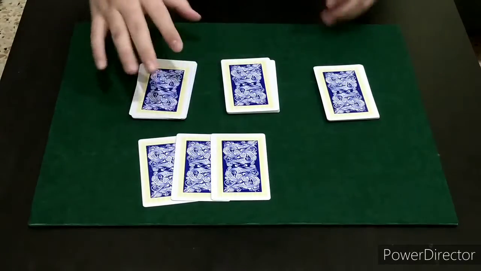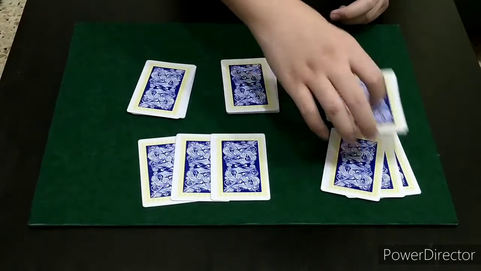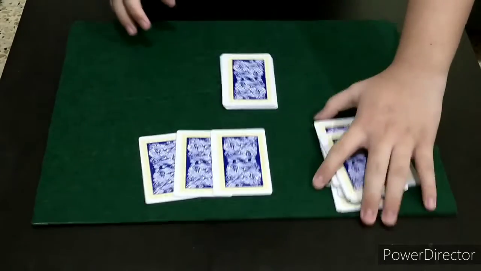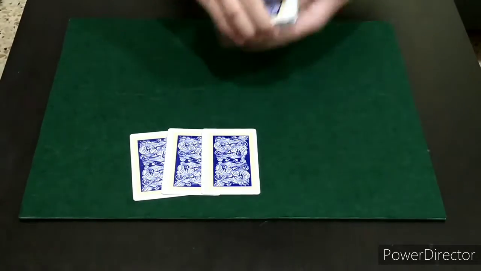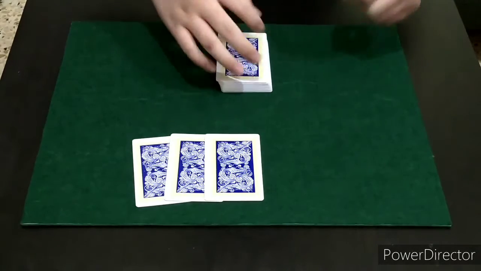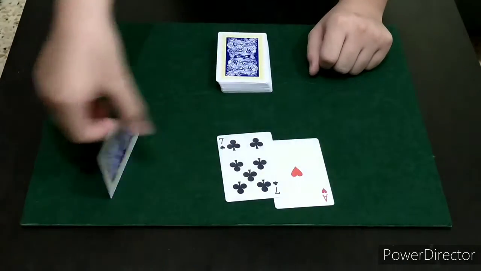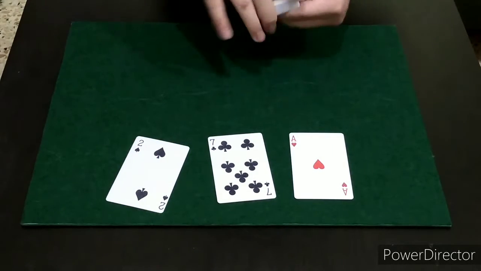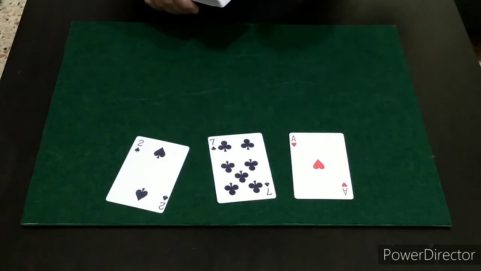Now what I'm going to be doing is I'll put the 3 decks back together by doing this. And there. Now, what's going to happen is I'll snap my fingers and one of their cards disappears out of nowhere. I didn't even touch. But then I'm going to let their selection return to them.